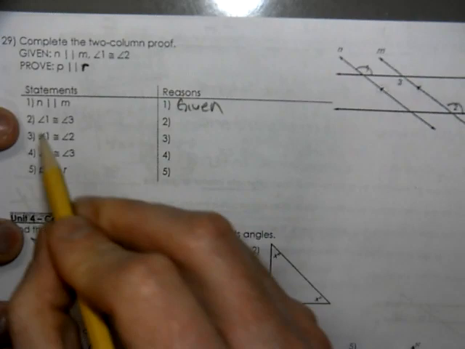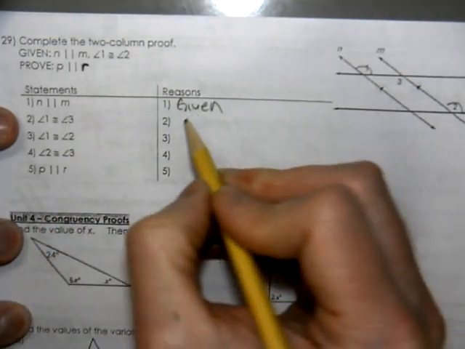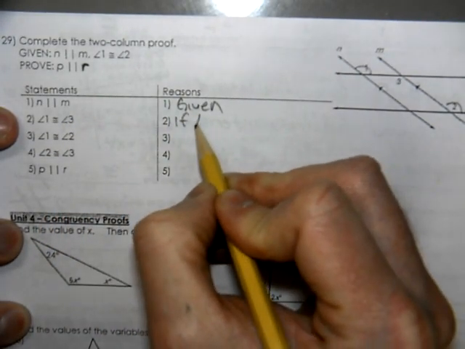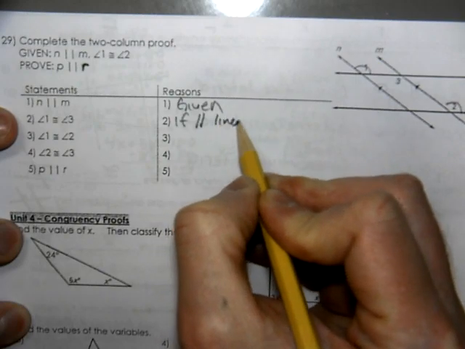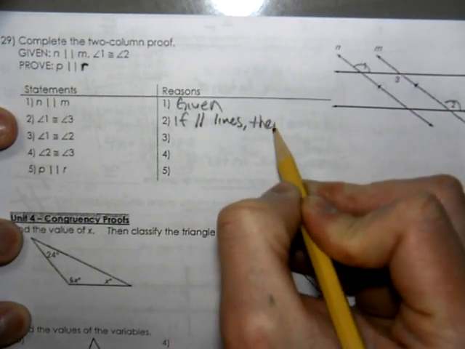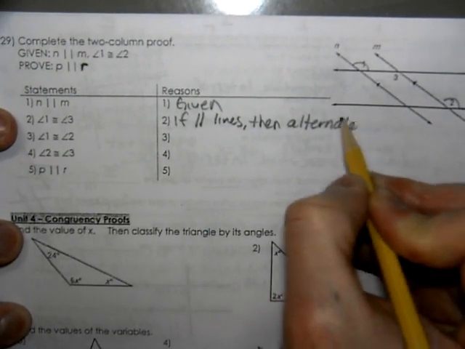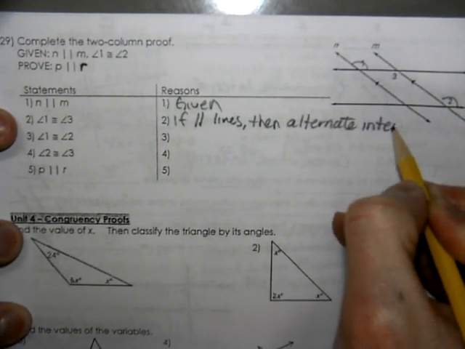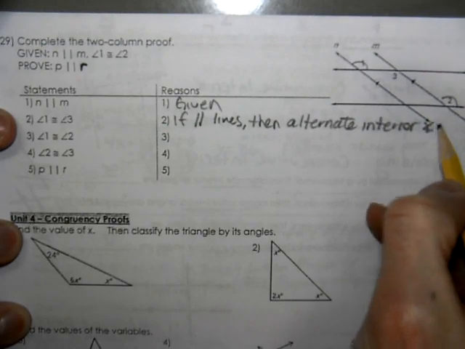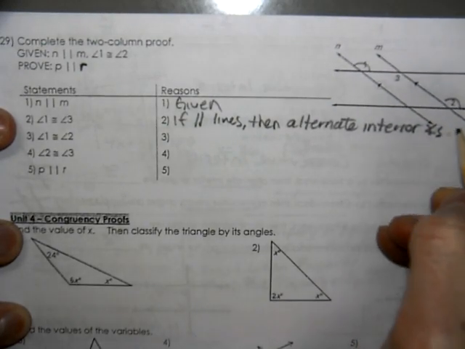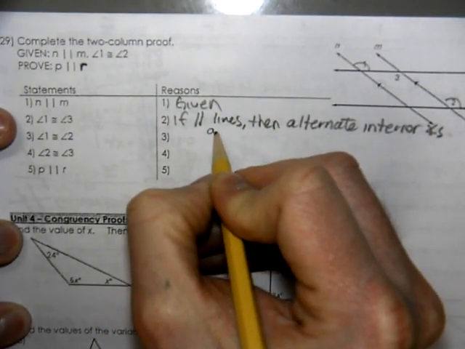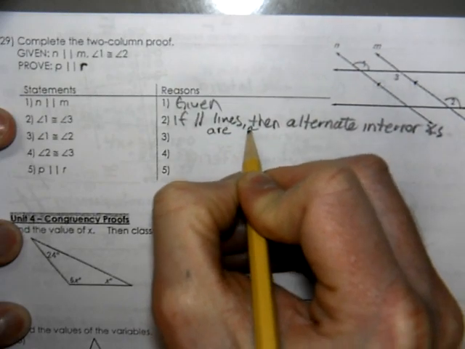We know that 1 is congruent to 3 if parallel lines, then alternate interior angles are congruent.